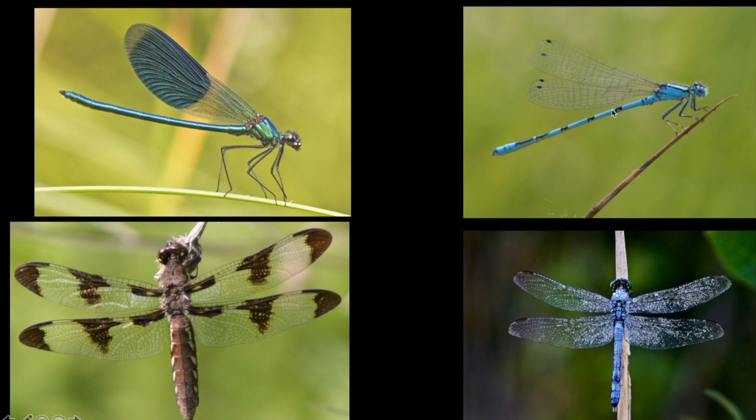But the best way to identify the difference is that when the dragonflies land, they lay their wings outstretched, and damselflies, when they land, leave their wings out in the back of them, folded up. So you can see here the damselfly has its wings back, whereas the dragonfly has them outright. And so that's probably the easiest way to tell the difference between the two.